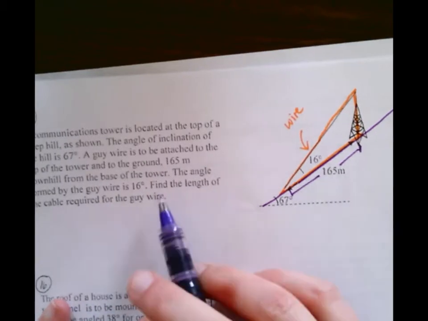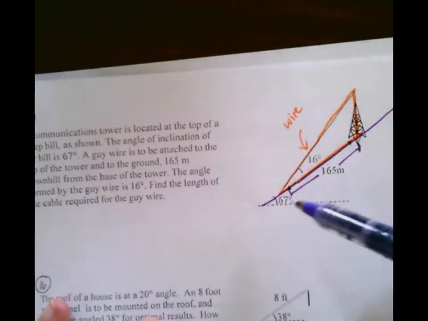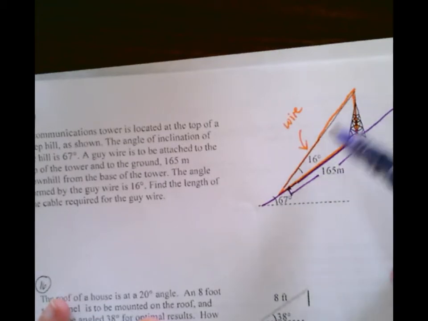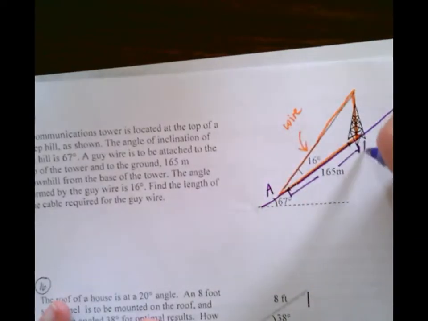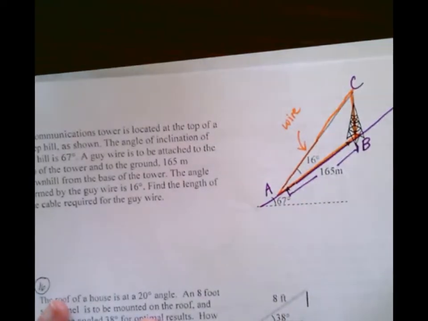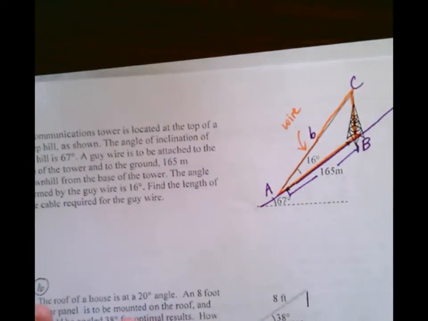Oh, that's there. Find the length of the cable required for the guy wire. So that means we're going to need to find the length of this side. If it helps you think about the problem, you could label your angles A, B, C, in which case we would need to find side little b, right?